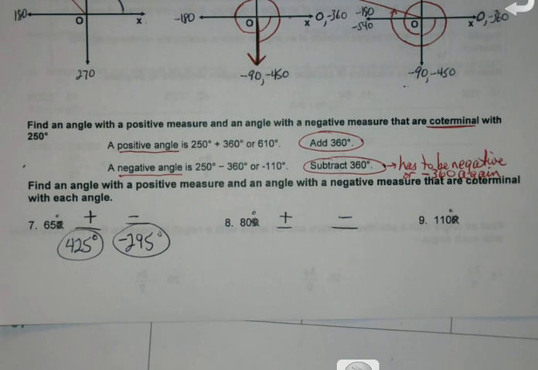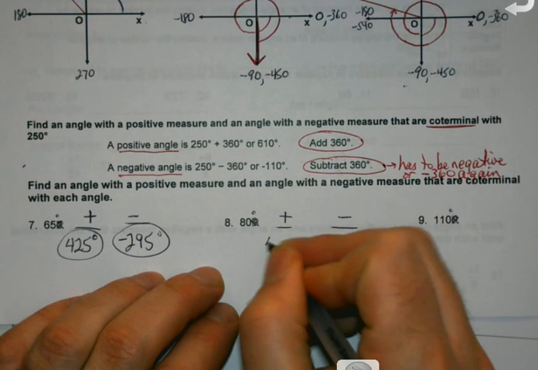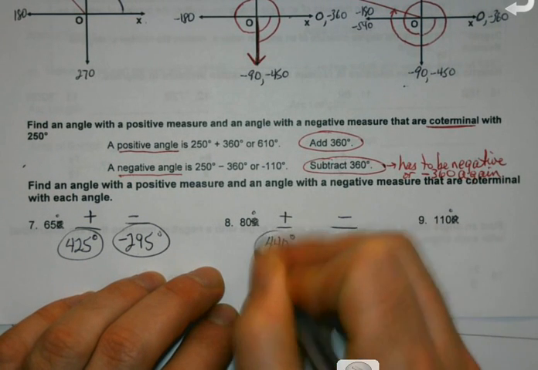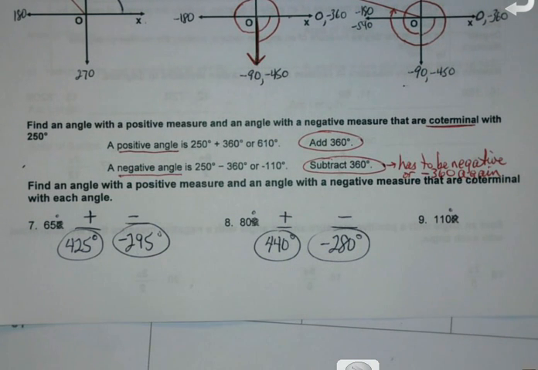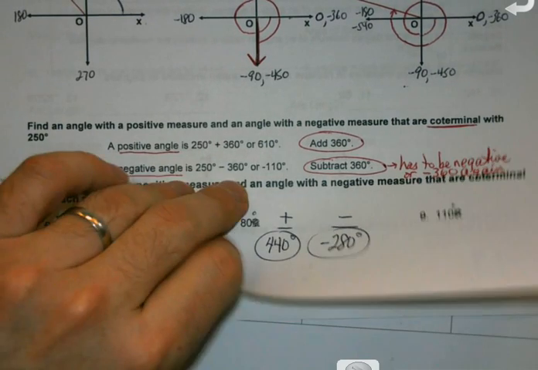So like on 8, what would my positive and negative coterminals be? 440 and negative 280. So we just do plus and minus 360. You're like, ooh, I hope a lot of those are on the homework because that's easy. And it's true. But of course, with anything that we ever do in here, nothing ever stays quite that simple forever because we got to grow a little bit.